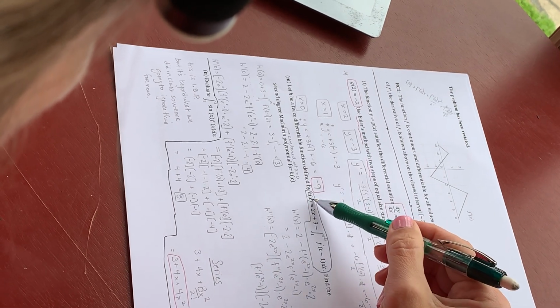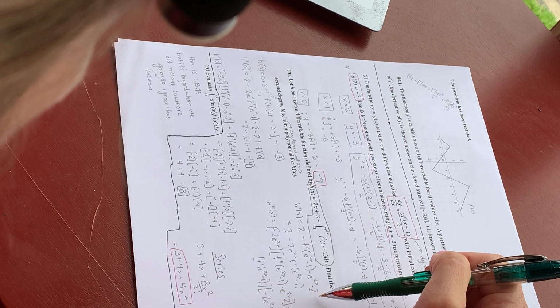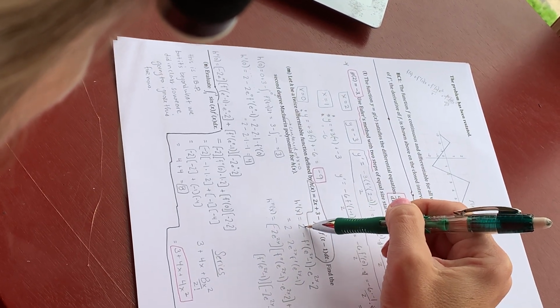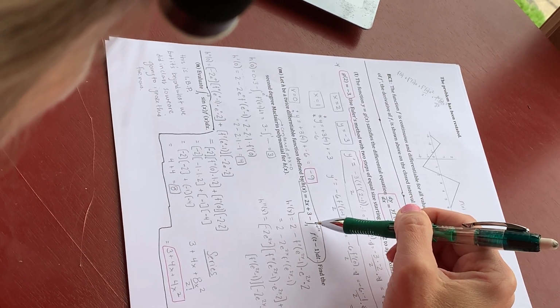So if h of x is this, I need to find the derivative. So I'm going to find the derivative now. So the derivative of 2x is 2. The derivative of 3 is 0. And then the derivative of this integral.